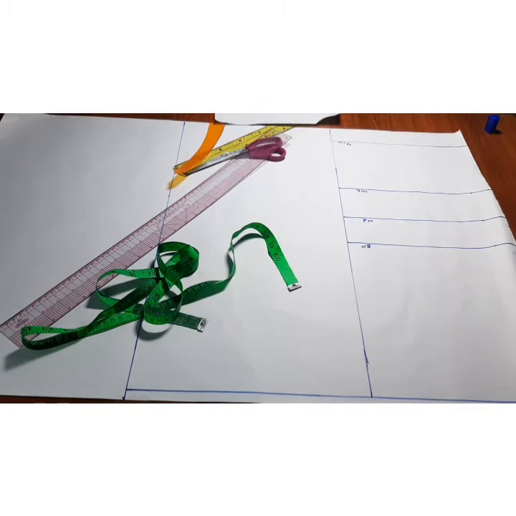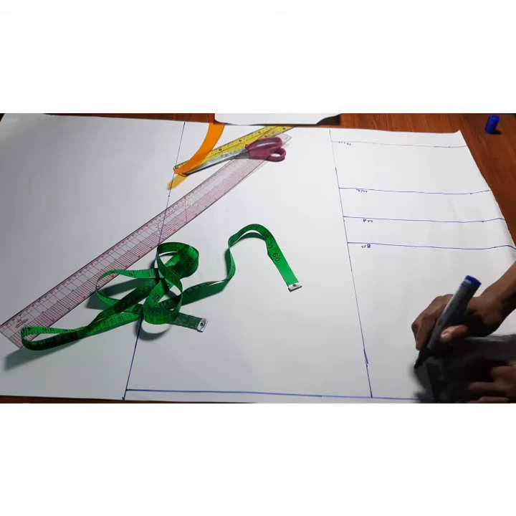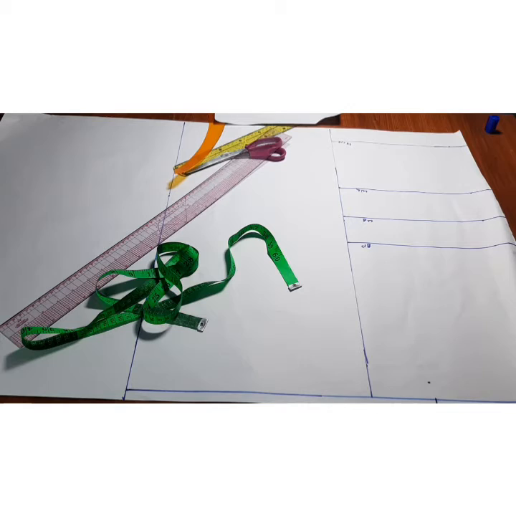So the next thing we do now is to insert our shoulder measurement. The shoulder measurement is 15 divided by 2, which is 7.5 inches. So we will indicate that one here. Then we will come here for the shoulder slope by 1 inch.